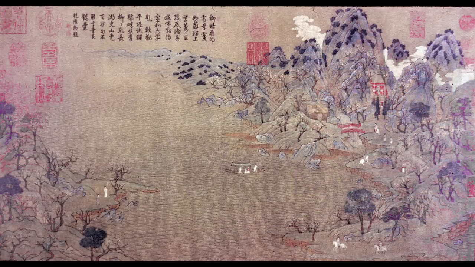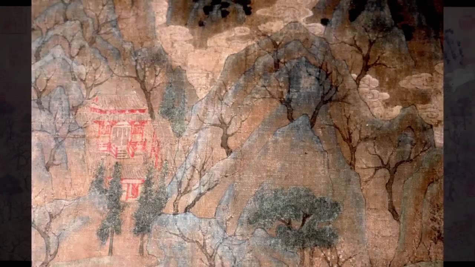Now here closer up is another passage, and you see the heavy mineral colors that are used on this. Fortunately, it's well preserved. It hasn't deteriorated in the way one of the Law River scrolls had deteriorated because of chemical action with the silk. That happens only sometimes, fortunately. And here the rich color has been pretty well preserved.